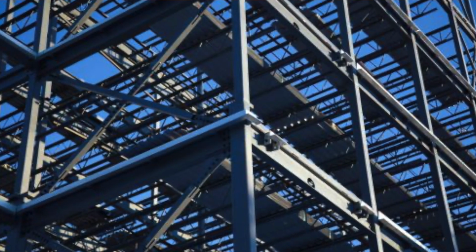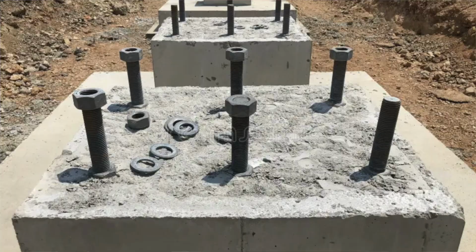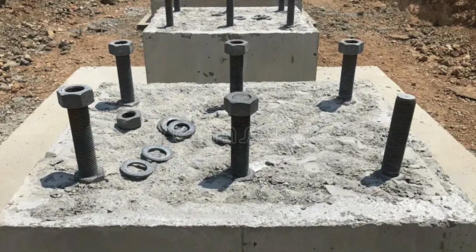Steel beams. From there, the load goes into the steel beam. These are the main supports that collect weight from the joist. They carry that load down to the walls. Anchor bolt. Next, the load transfers through anchor bolts. These connect the steel structure to the top of the wall. They may look small, but are critical. If they're misaligned or installed wrong, it can cause major problems.